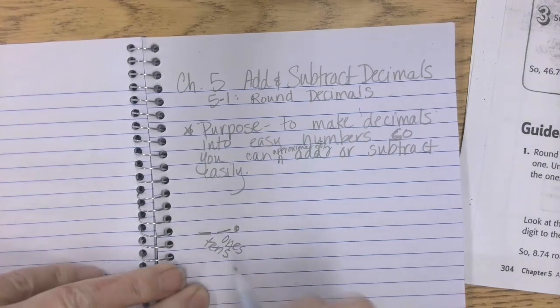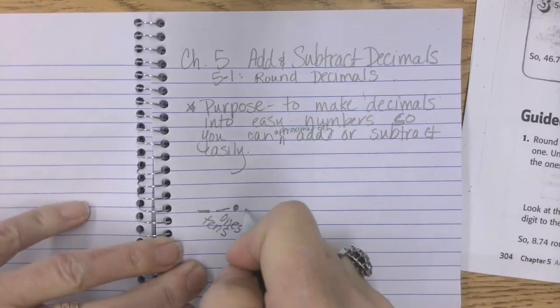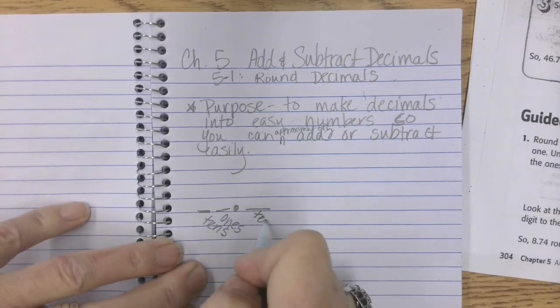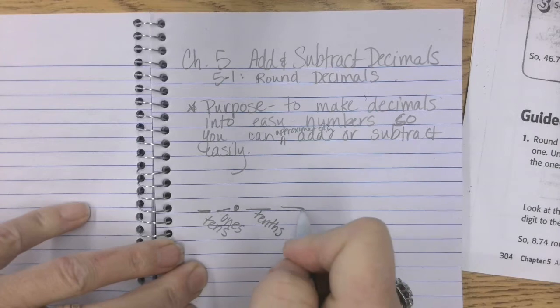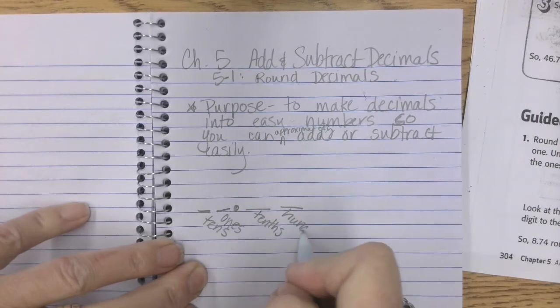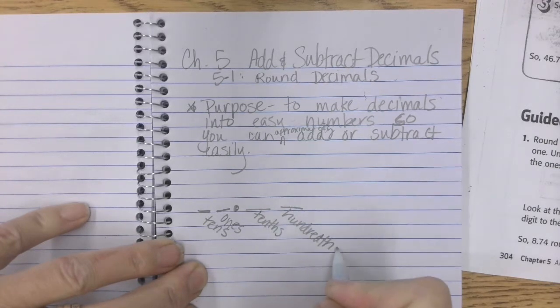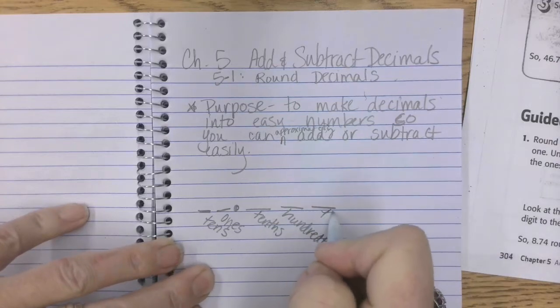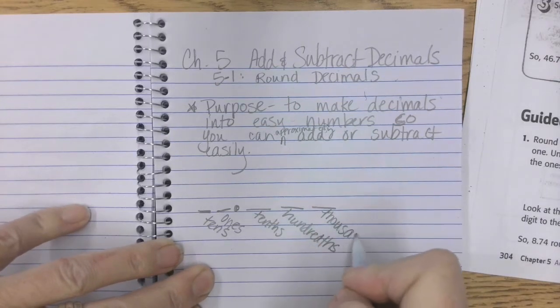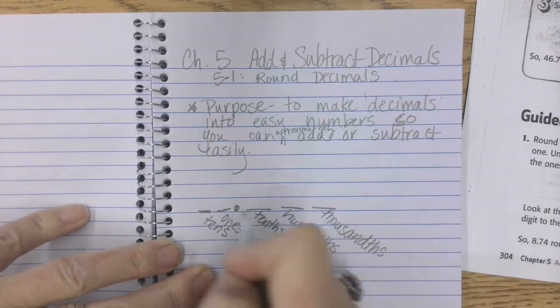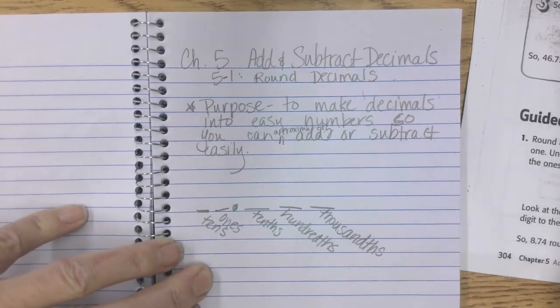You guys know that. But on this side, these are the tenths, these are the hundredths, these are the thousandths. The decimal point is here.